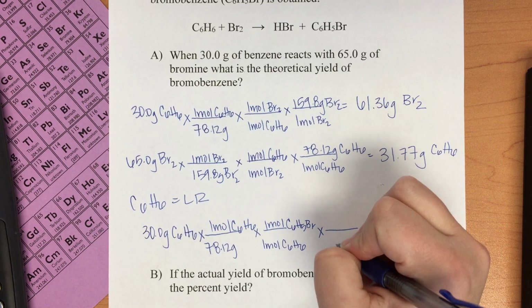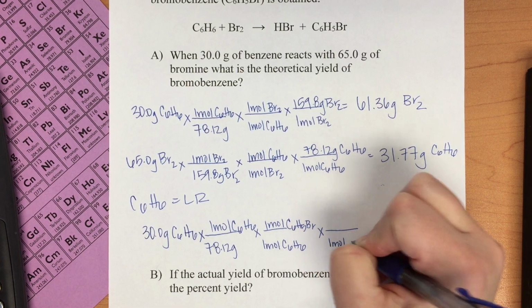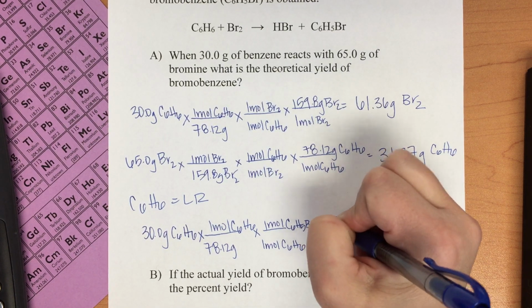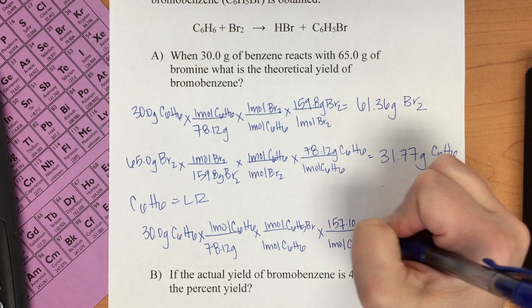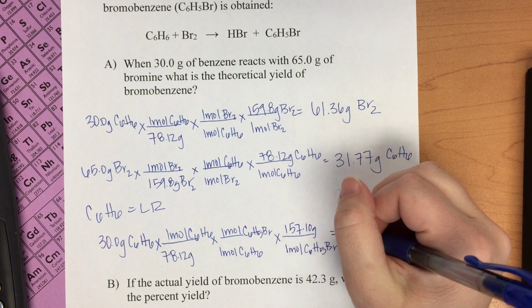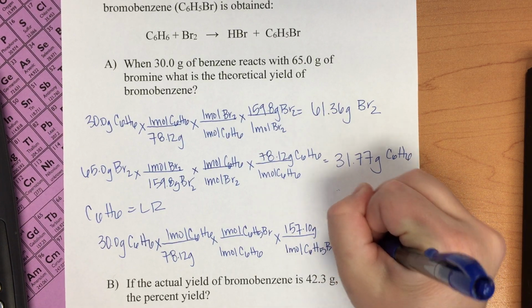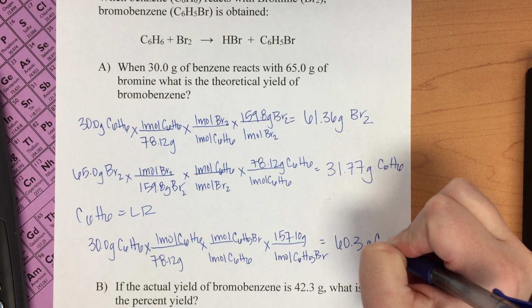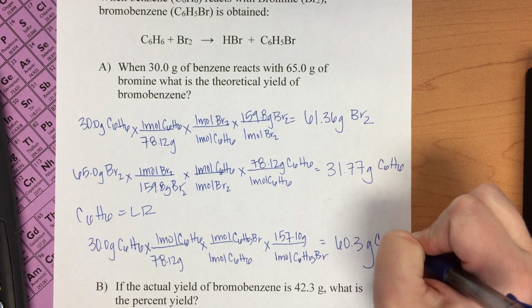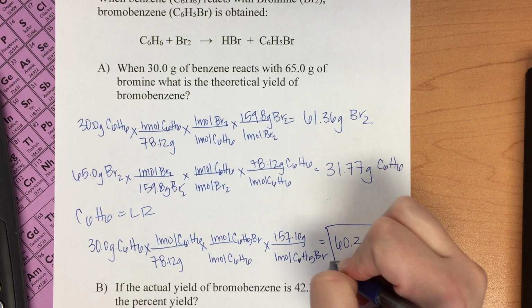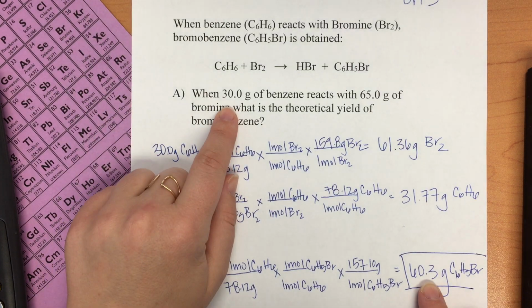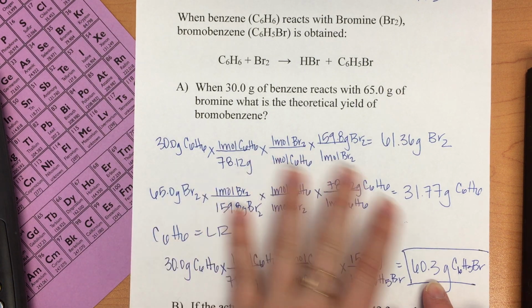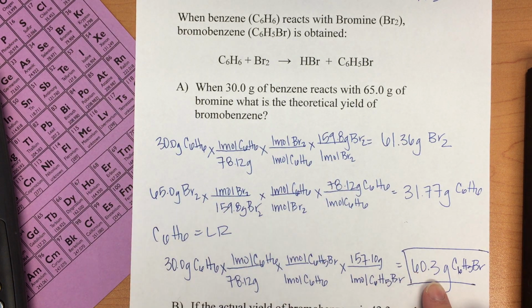Now we can convert this to grams. So in 1 mole of bromobenzene, which weighs 157.10 grams, there are 60.3 grams of bromobenzene produced, C6H5Br, okay? This qualifies as a correct answer because it still follows our significant figures, so it answers the theoretical yield. If this reaction goes perfectly, this is how much product you would expect.